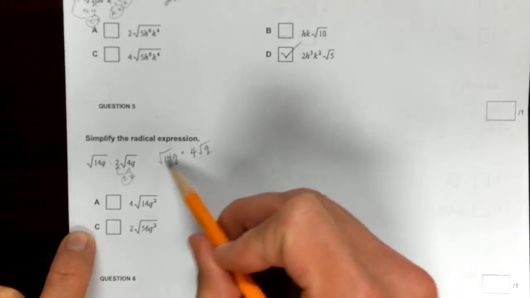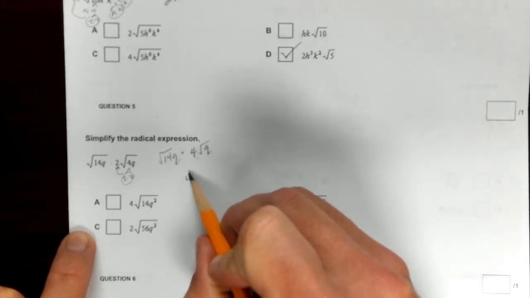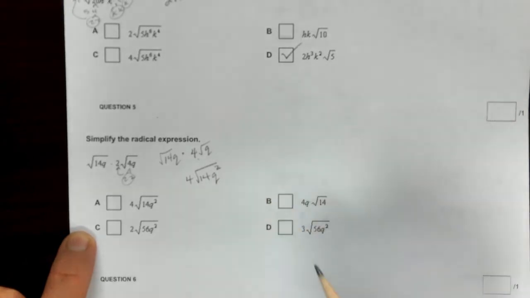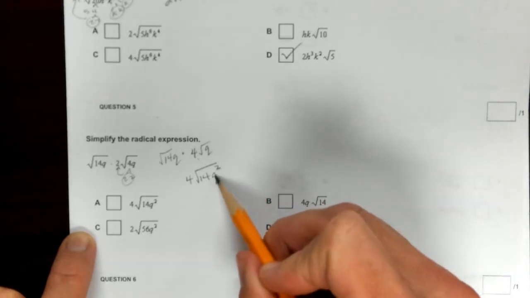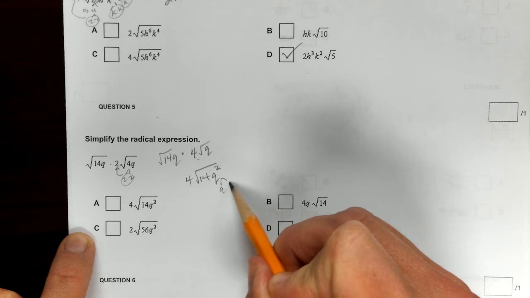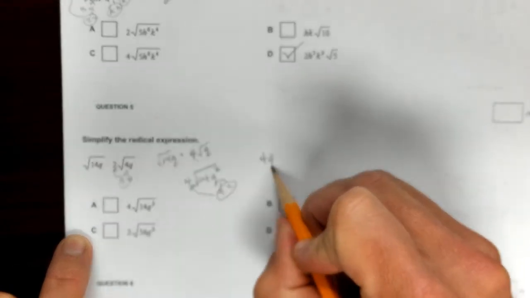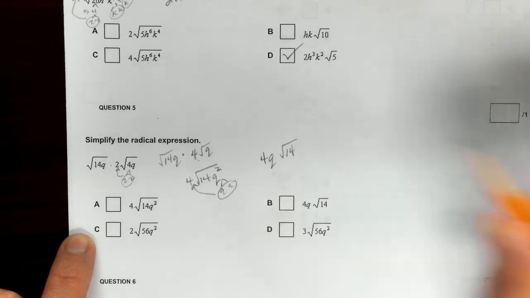So now we can multiply underneath the radical. So I have 4 square root of 14q squared. Well now again, q squared breaks down into q and q. You have a pair of q's that comes outside. So my answer is 4q square root of 14, B.